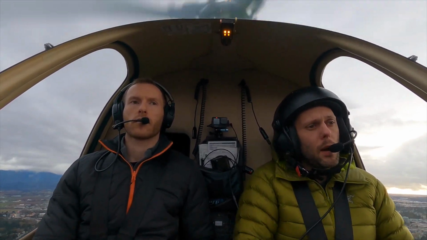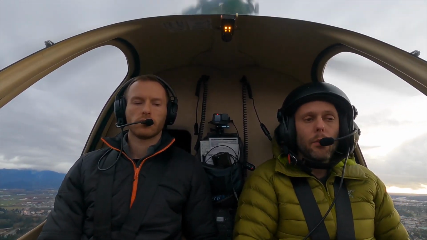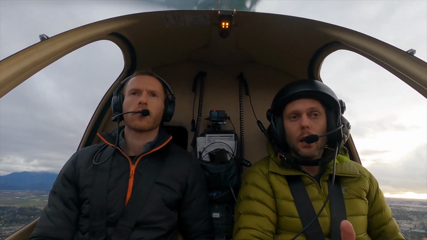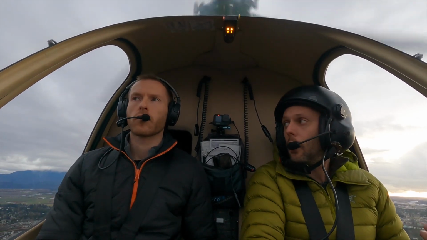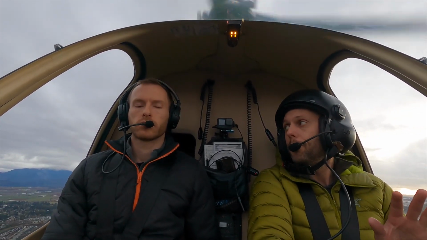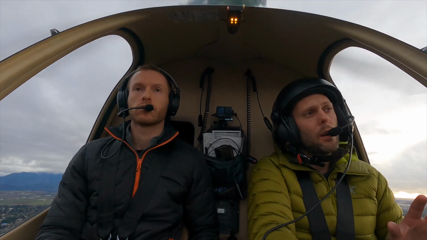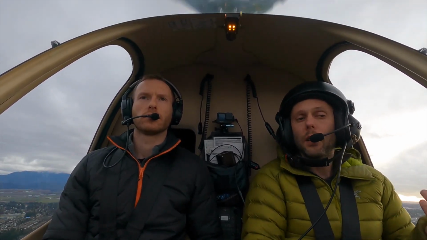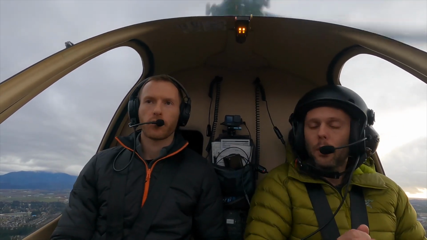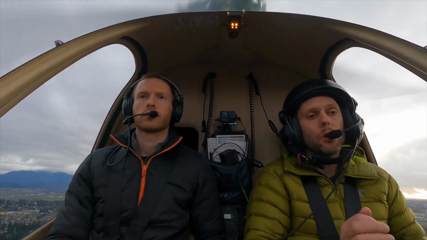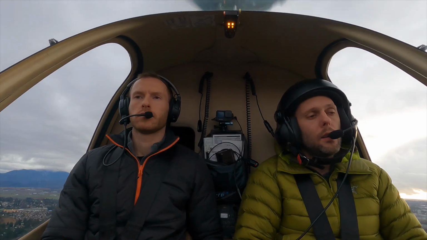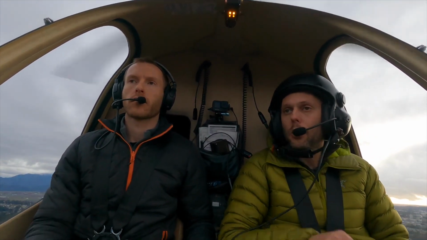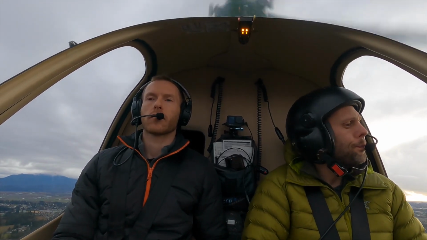The big thing to keep in mind is that every time we raise collective to increase speed, at the same time we also want to feed in some forward cyclic and some right pedal. Because our power pedal is the right pedal, when we raise collective we need to feed in some right pedal. And if we just raise collective, we would just start to climb. So in the same smooth motion, I'm going to add some forward cyclic and find that happy medium so that we maintain the same height visually on the river.